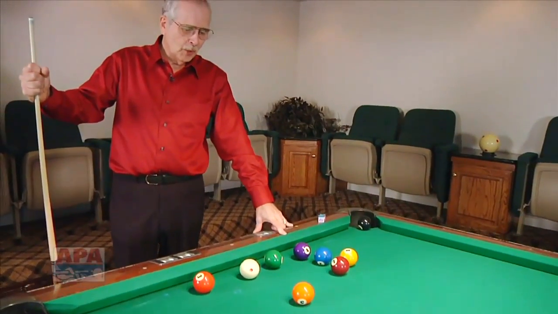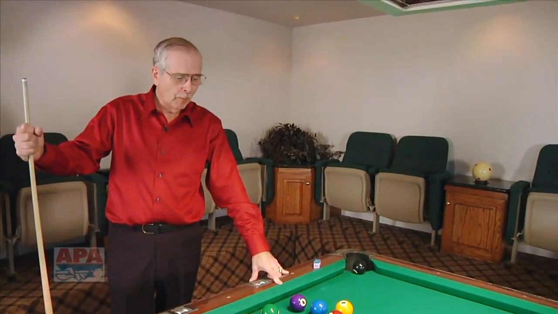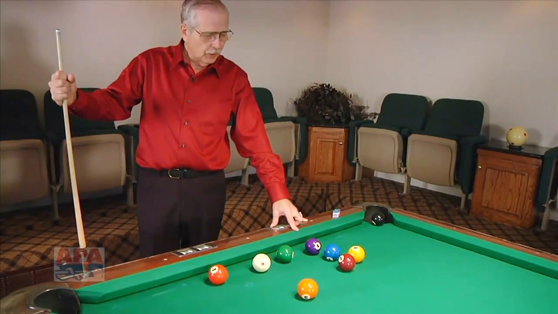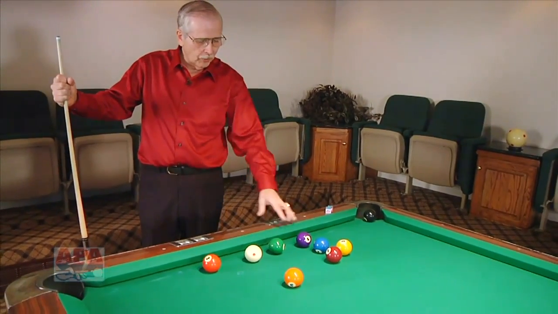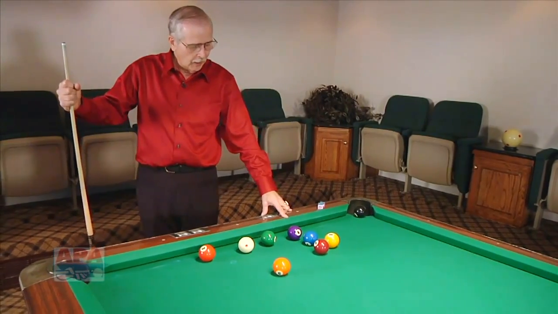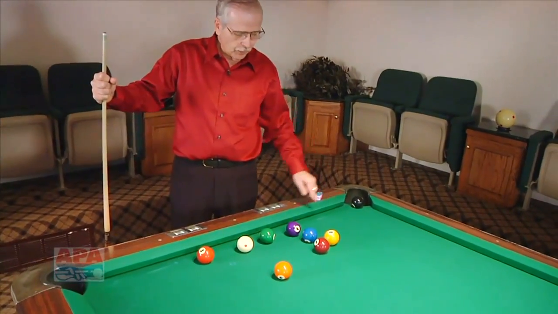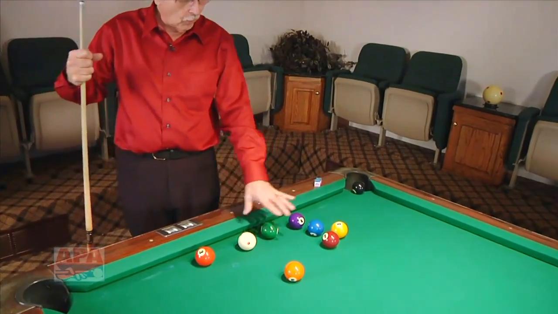We've got a situation here that can come up in a game. You've probably had situations where your opponent has left you just pretty much dead safe. In this case, if you notice, we have quite a few solids left on the table. You've made all your stripes, and the 8-ball's over here in the corner pocket, and your opponent played you a safe shot just like this behind the 6-ball and all these other balls.